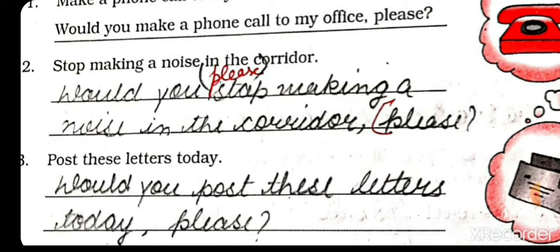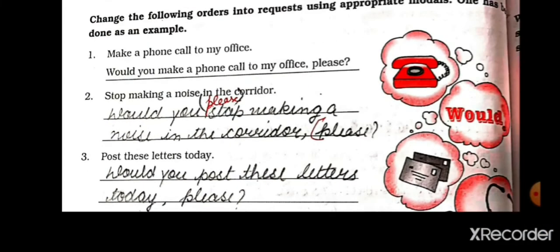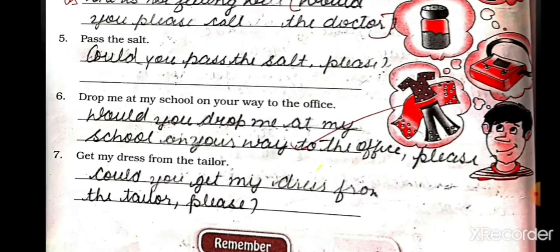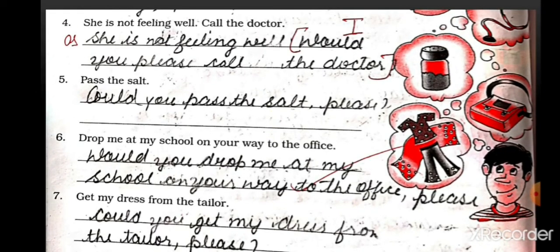Okay, students, use modals could and would for making requests, beta. She is not feeling well. Call the doctor. Now, students, how can we frame? She is not feeling well. Would you please call the doctor? Or we can say, beta, would you please call the doctor as she is not feeling well? Okay. Now, beta, next one, pass the salt. Could you pass the salt, please?